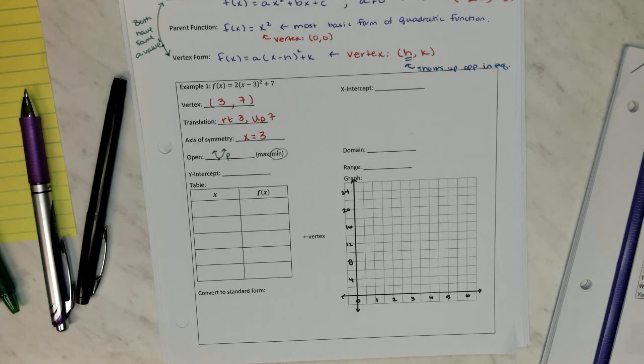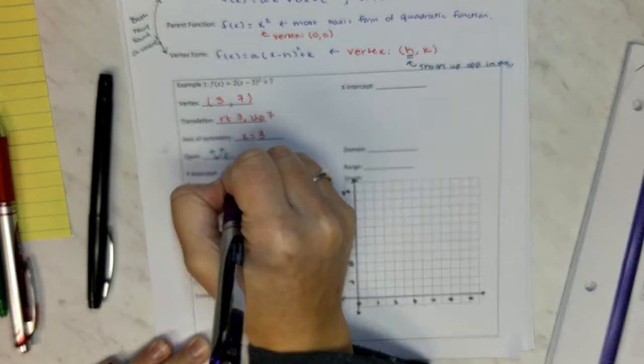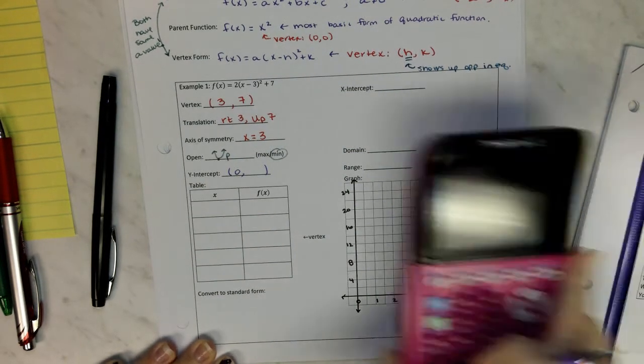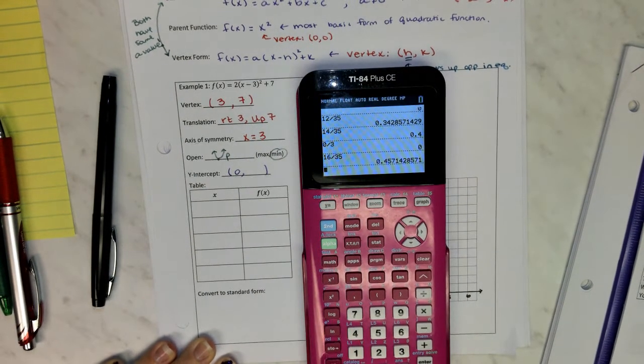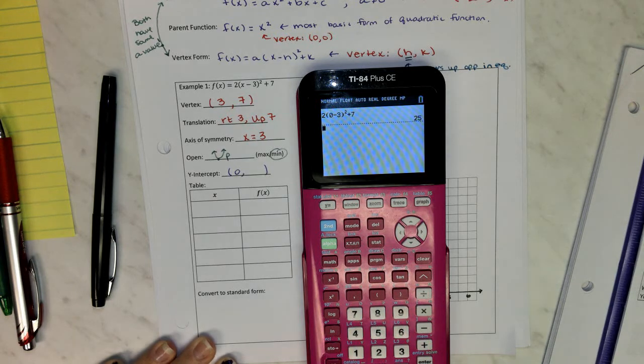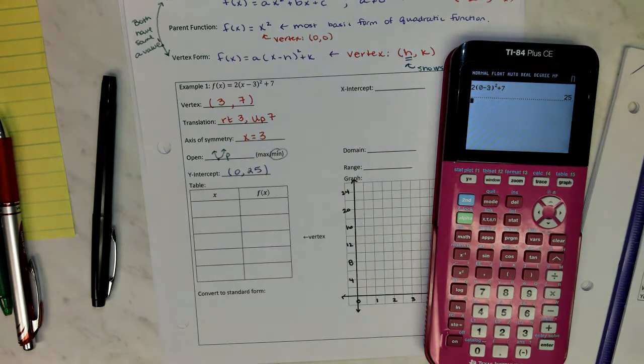Let's find the y-intercept. Now, remember that your y-intercept, you will only ever have one of them, so we'll plug in 0. So you can do that with a calculator. So let's see, 2 times the quantity of 0 minus 3, square that, plus 7, we're getting 25. So 0, 25 would be our y-intercept.